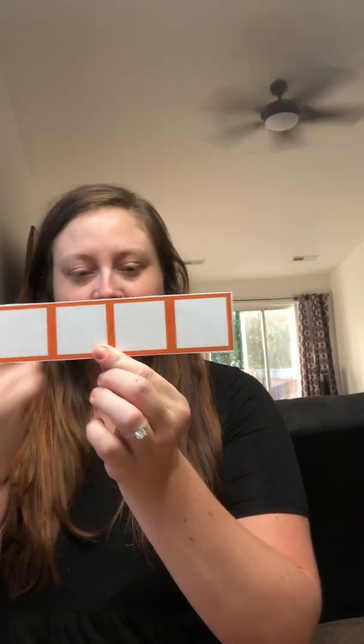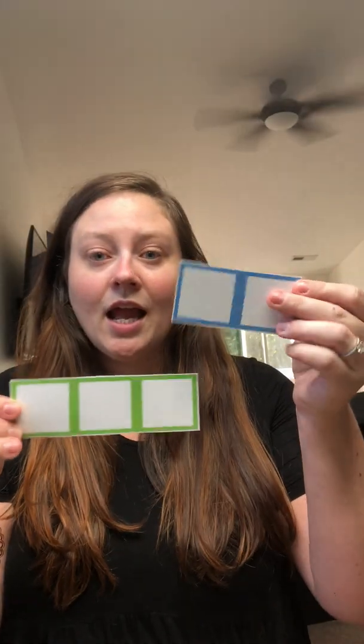This week we are talking about how to use different visuals to support your child's speech and language skills. One of my favorite things to use, and this can look a lot of different ways, is pacing boards. I have some that are different sizes. This one is 4 squares, and then I have one that's 5, 3, and 2. And I use these for a variety of different ways.